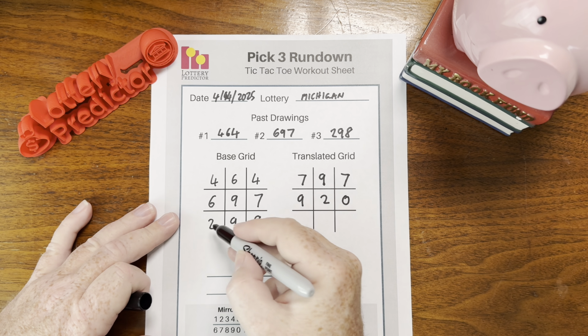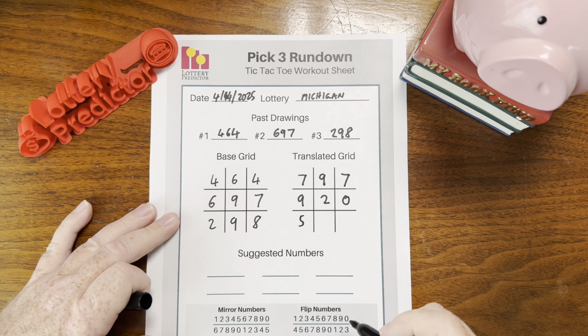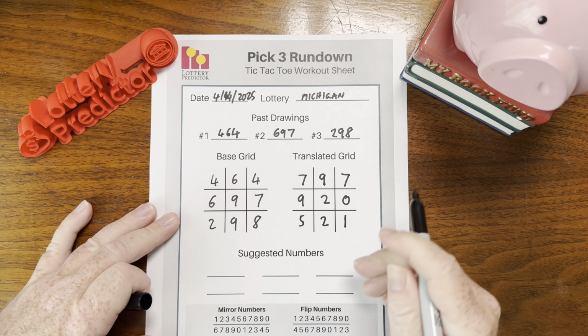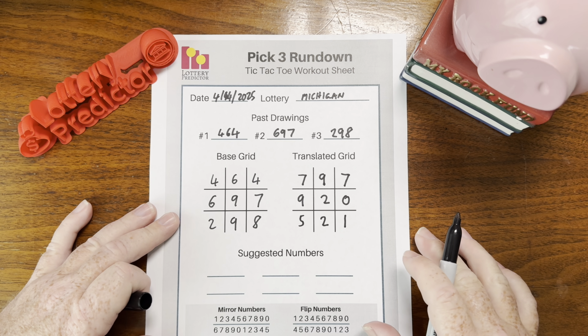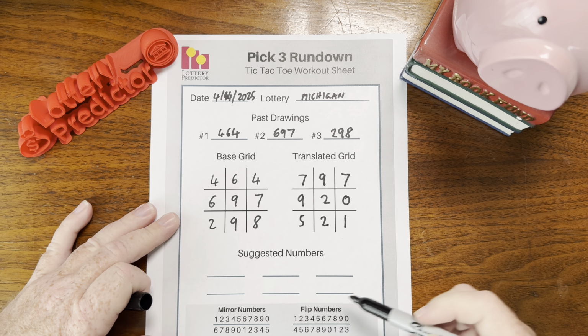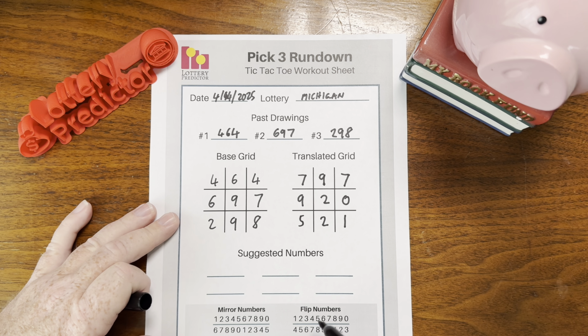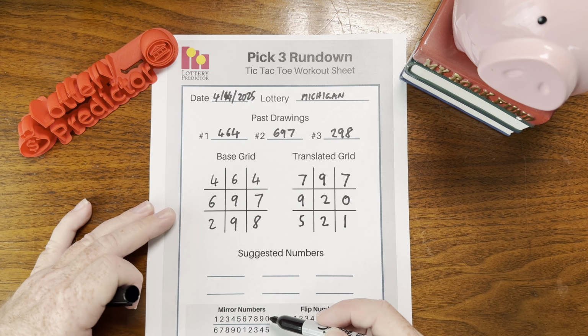Last line, same pattern again. 2 goes to a 5, so we'll put a 5 here. 9 goes to a 2, so put a 2 here. And 8 goes to a 1, so put a 1 here. Now, once again, for those mathematically inclined of you, you'll notice that flip numbers are just adding 3 to each number. So whereas mirror numbers were adding 5 to each number, flip numbers are just adding 3 to each number. Super simple math formula if you don't want to have to look up on here all of the time.